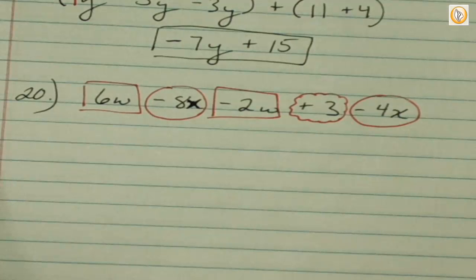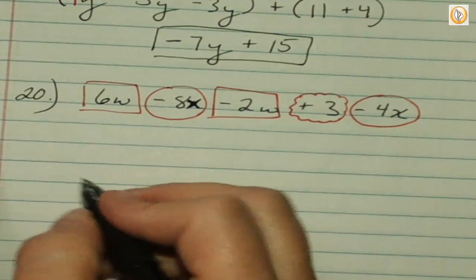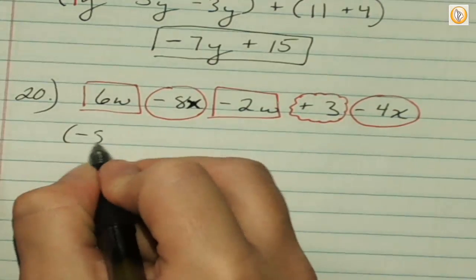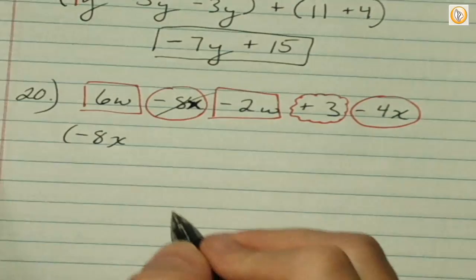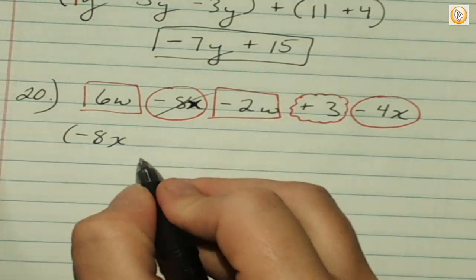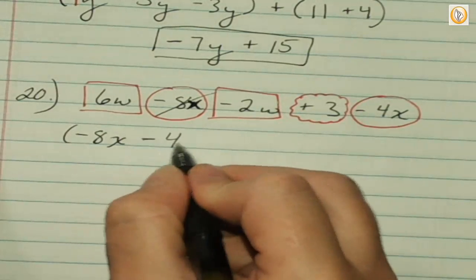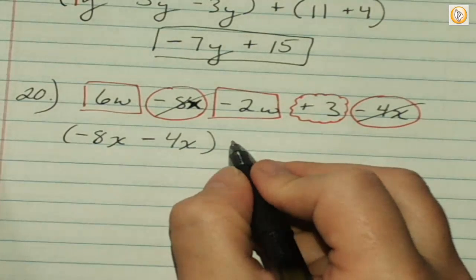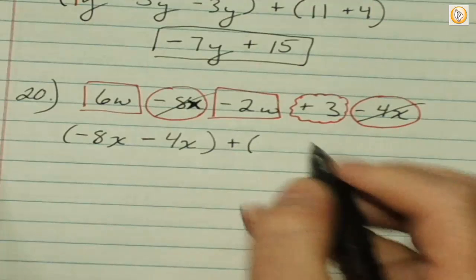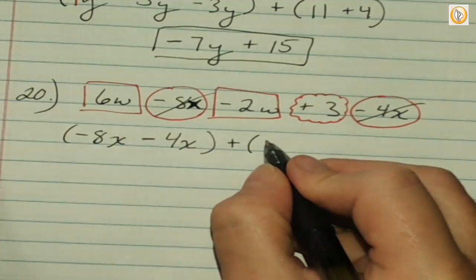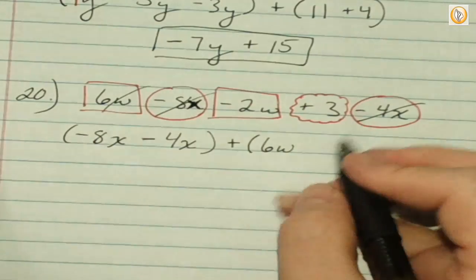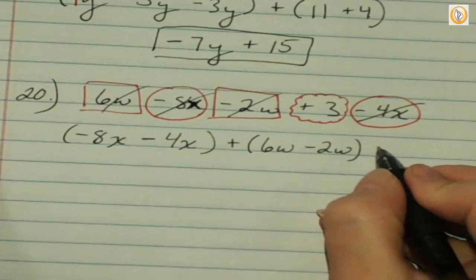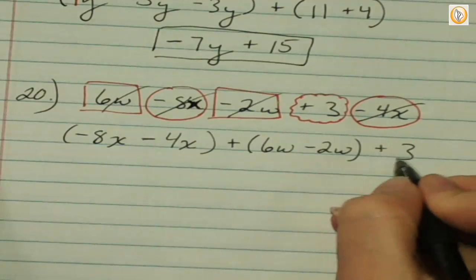All right, Joseph, tell me what to put in the first parentheses. Negative 8x, cross it out, plus negative 4x, or minus 4x. Cross out. What do I put in between parentheses? Plus. 6w, cross out, minus 2w, cross out. And then what do I have at the end? Plus 3. Good job.